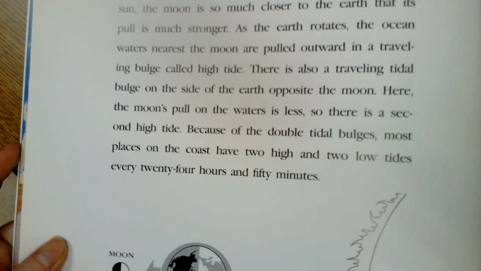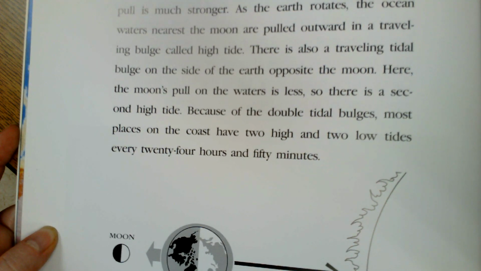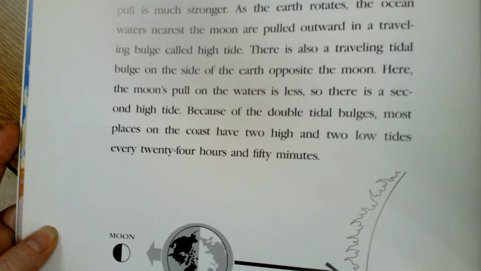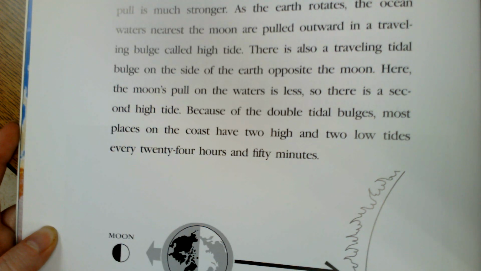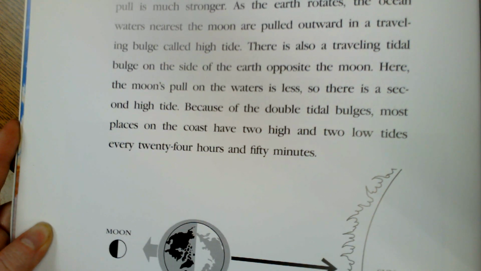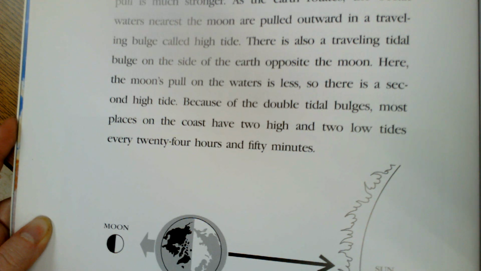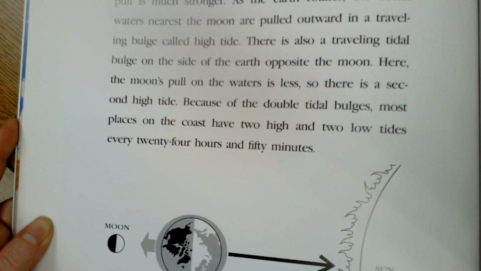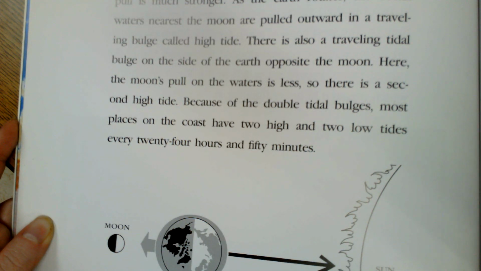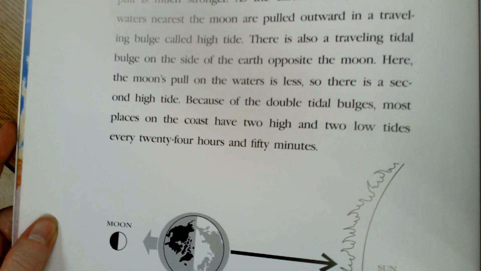As the earth rotates, the ocean waters nearest the moon are pulled outward in a traveling bulge called high tide. There is also a traveling tidal bulge on the side of the earth opposite the moon. Here, the moon's pull on the waters is less, so there is a second high tide. Because of the double tidal bulges, most places on the coast have two high and low tides every 24 hours and 50 minutes.